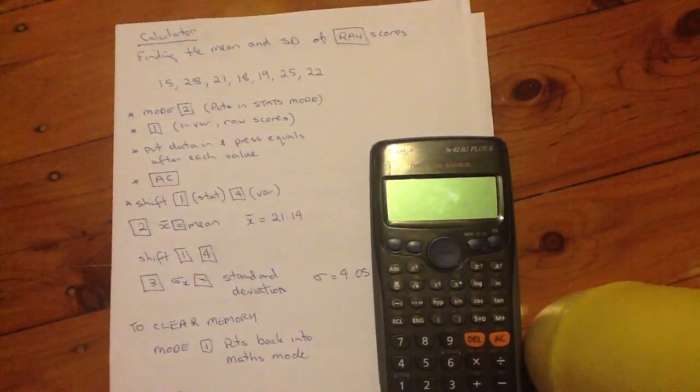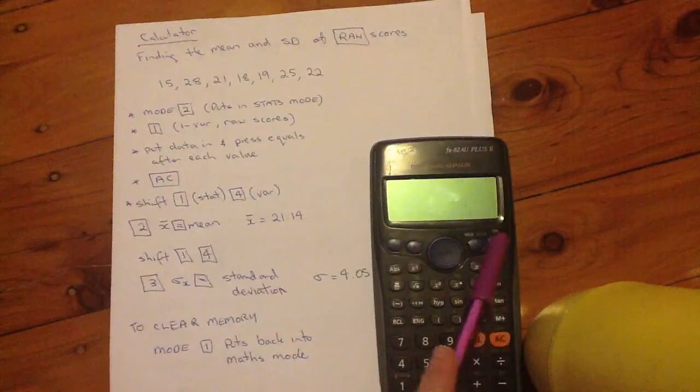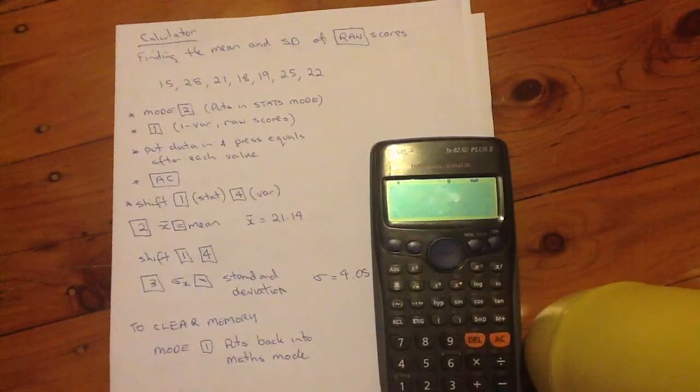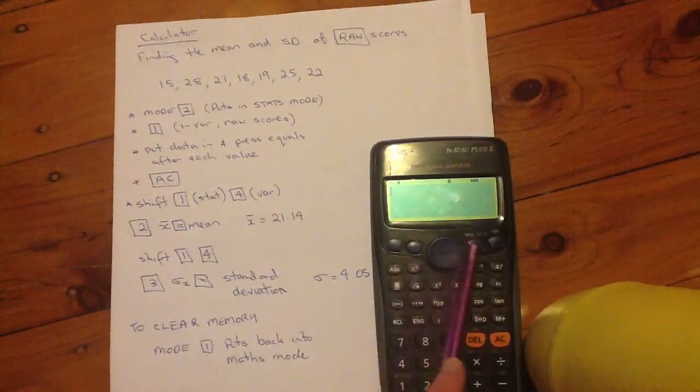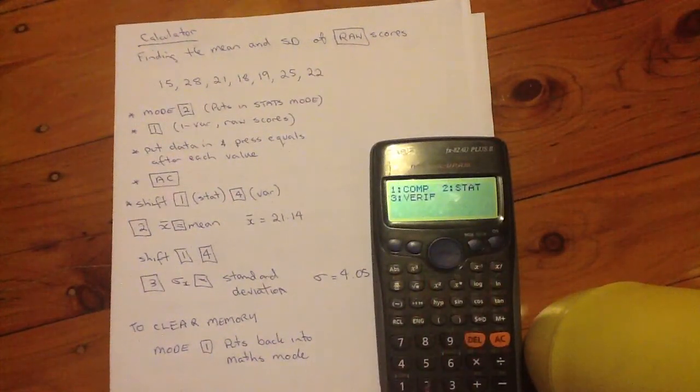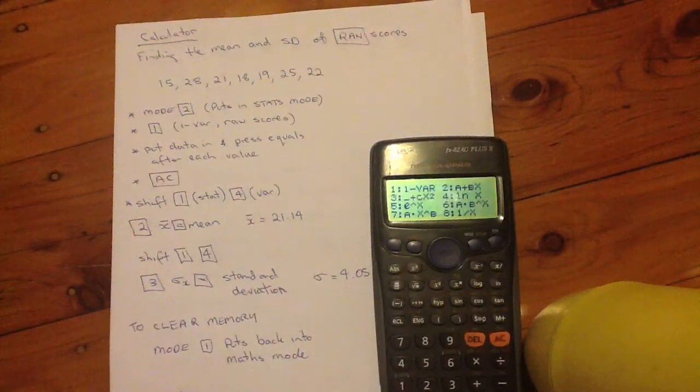Okay, I've got our calculator here. First step is to turn it on. And as you can see, it's in maths mode. So we press mode 2 to turn it into stats. We're working just with raw scores, and also if we're working with frequency tables, we're working with just one set of scores. We're not comparing it to any other set of scores, we've just got one set of scores. So we're going to put it into number 1, which is one variable.